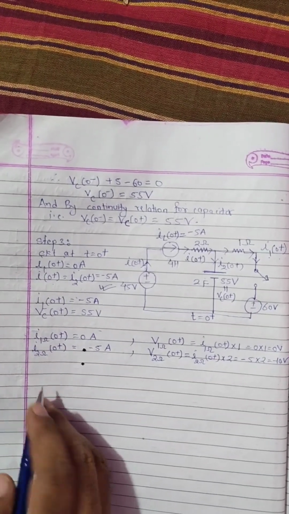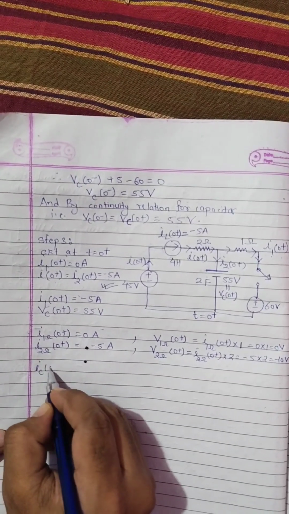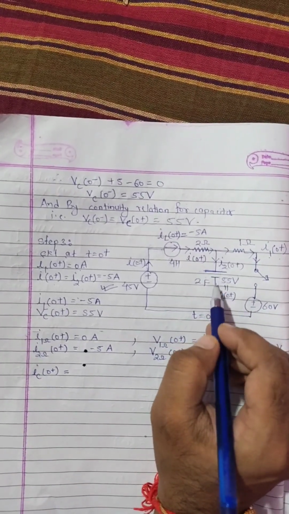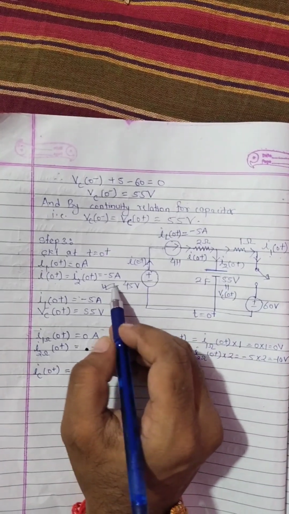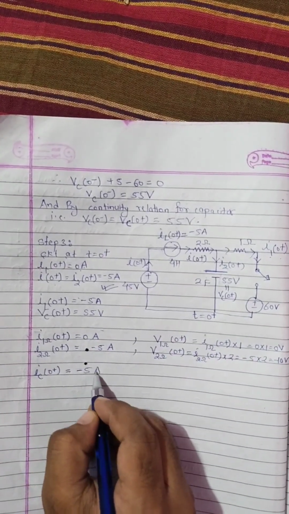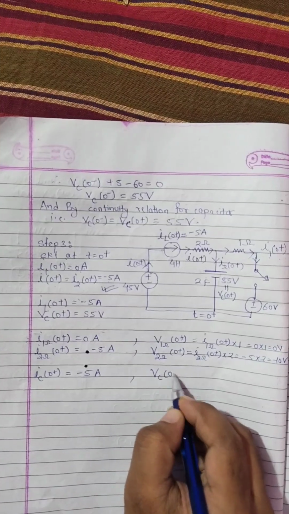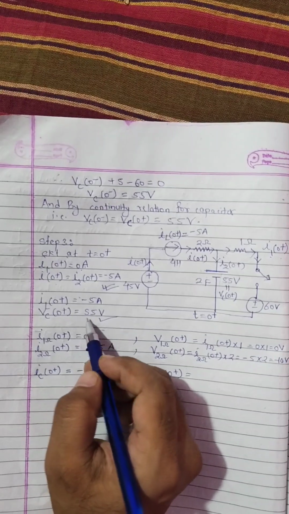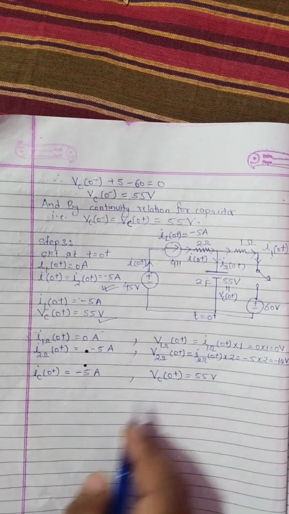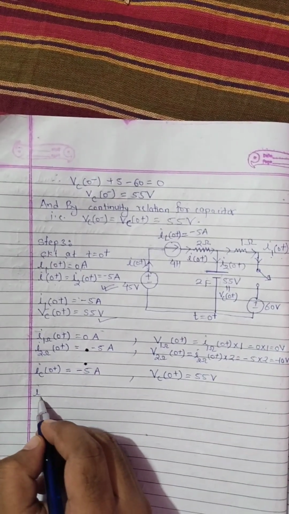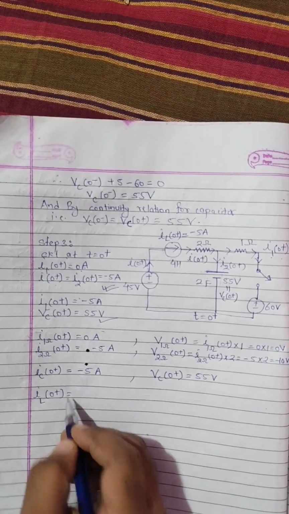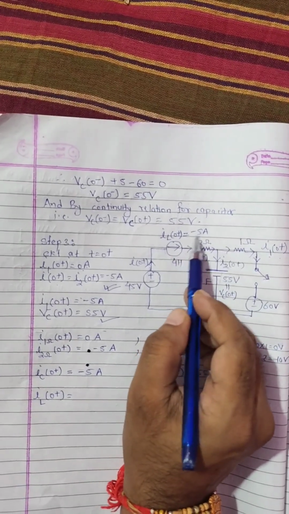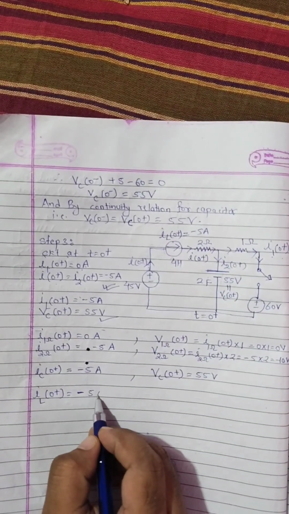Now IC 0 plus equals the current in this capacitor, which is I2 0 plus, and I2 0 plus is minus 5 ampere. So IC 0 plus is minus 5 ampere, and the voltage across the capacitor, that is VC 0 plus, is 55 volt, which I have calculated. Similarly, the current through the inductor, IL 0 plus, equals the current in this inductor. Physically there is an inductor, so the current in this inductor is minus 5 ampere. So IL 0 plus is minus 5 ampere.